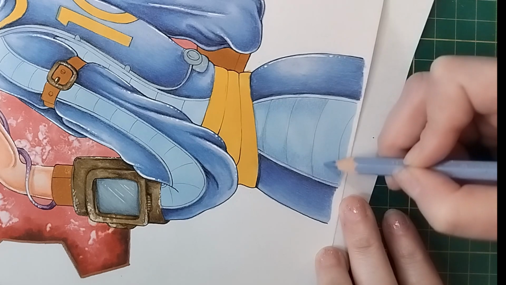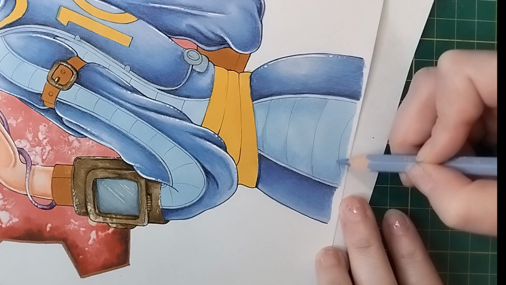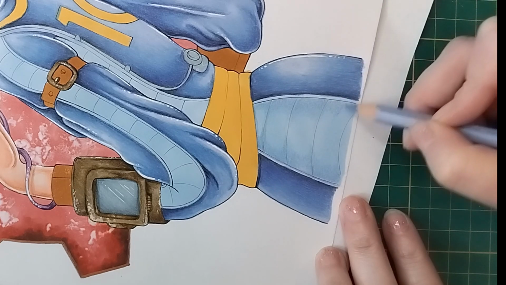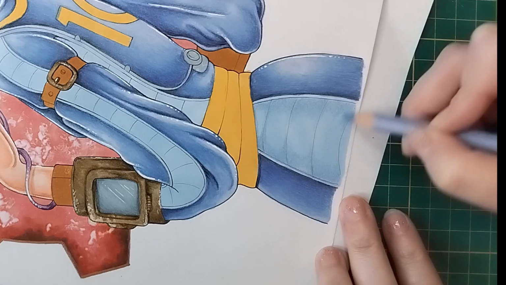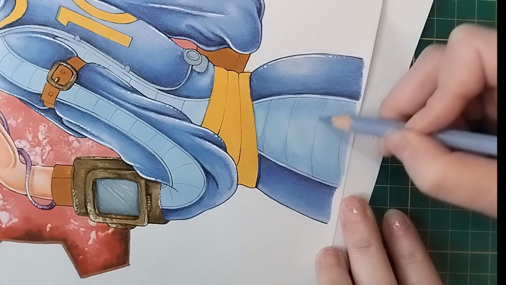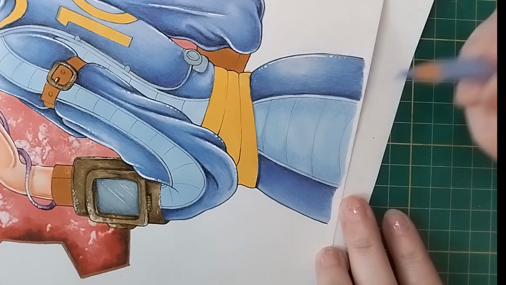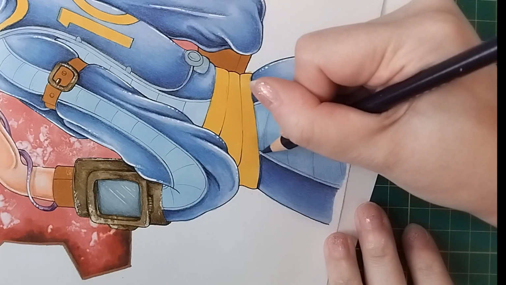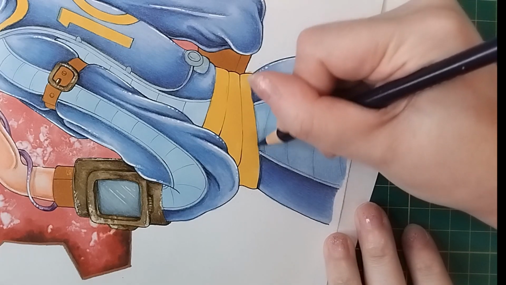I think there is a periwinkle blue in the Arteza set that could have possibly also worked, but this pencil was closer to hand at the time. So I just brought that one in, and it seems to work quite well on top of this pale blue because this is the pencil we used to shade our eyes. Let's try shading straight into the midnight blue. I have no idea how that would work.